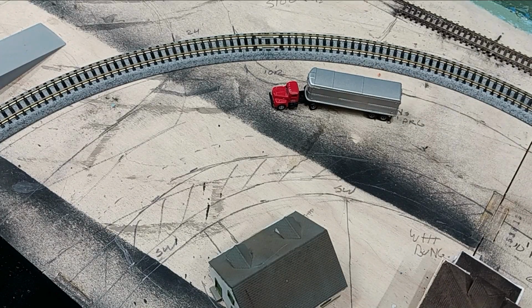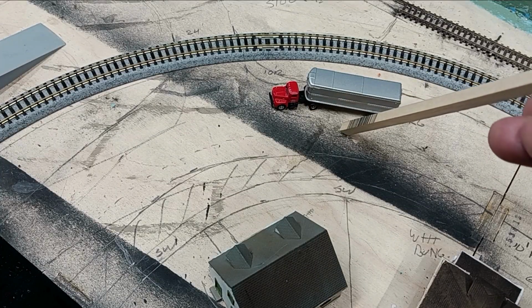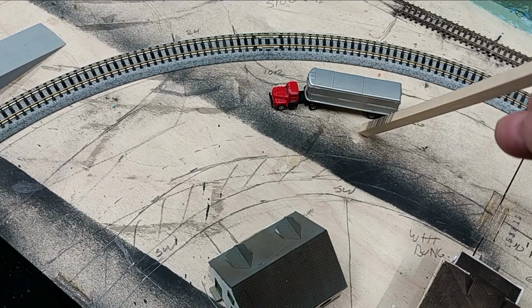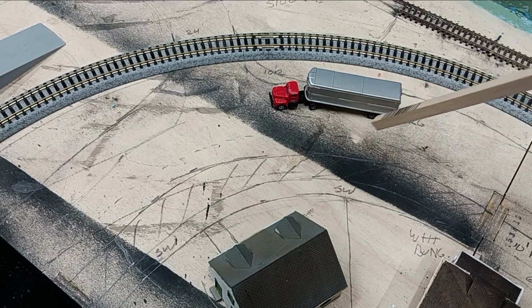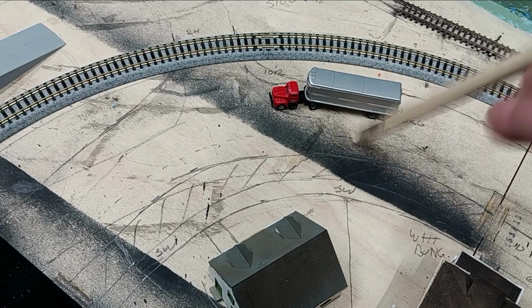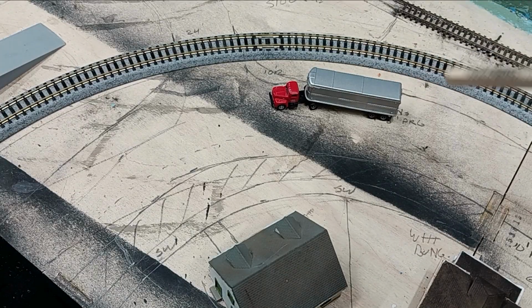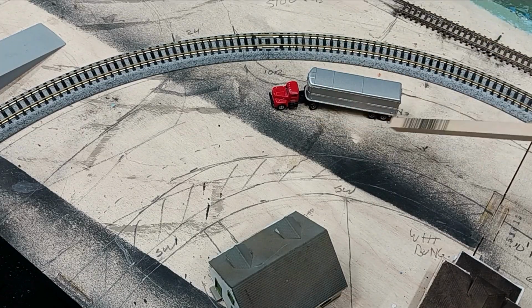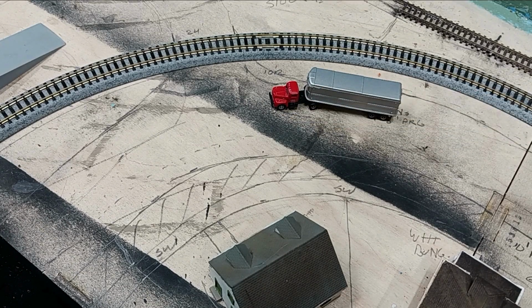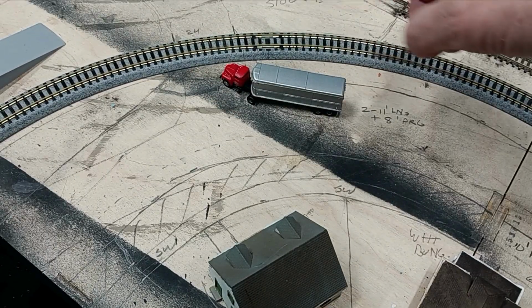If you're modeling the 1960s, a 40-foot trailer. Into the 70s, a 40-foot trailer also works. In the 80s, 45 or 48-foot trailers, and then up to the 90s and the present day, the 53-foot trailer.